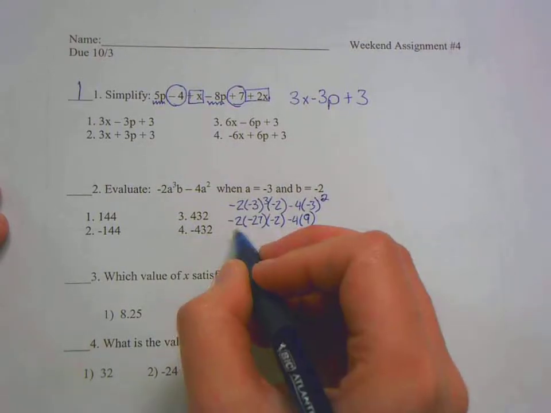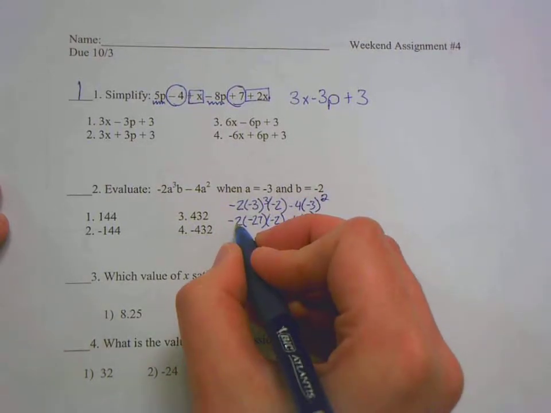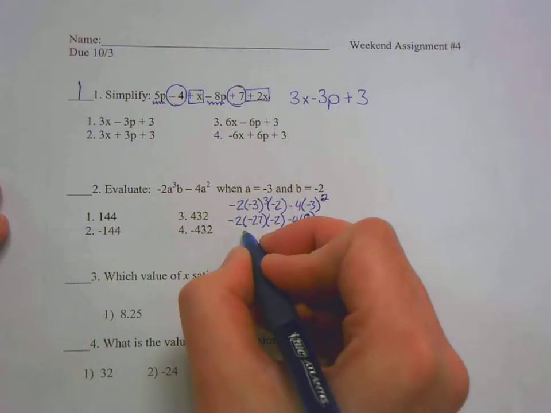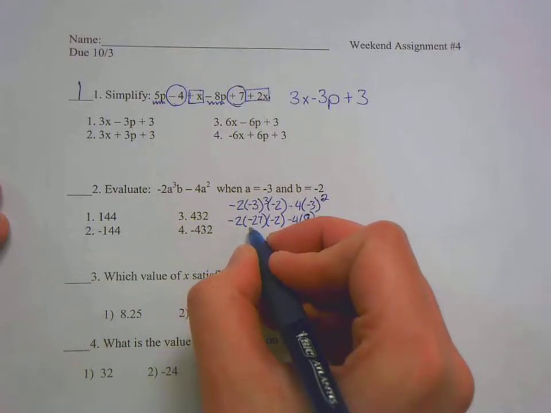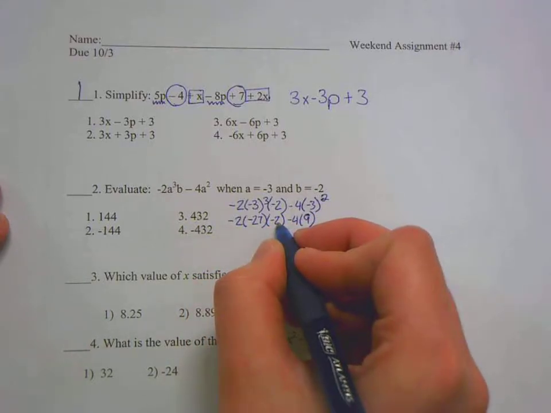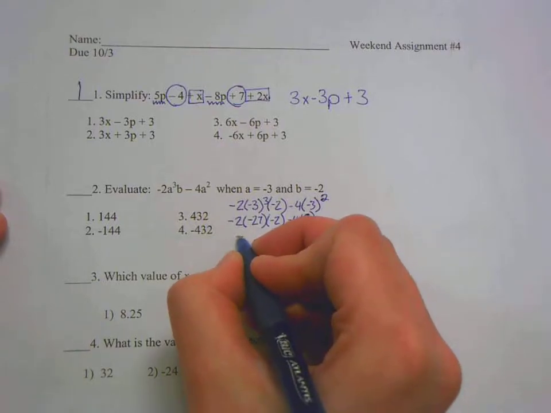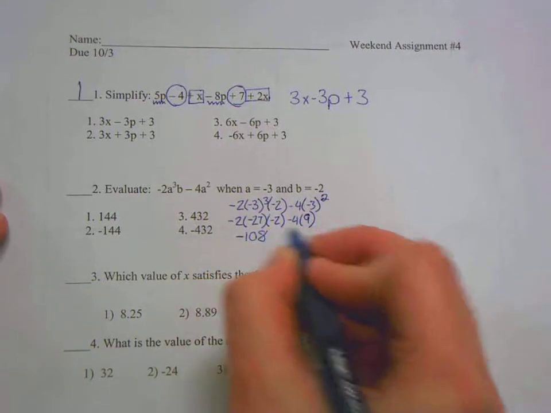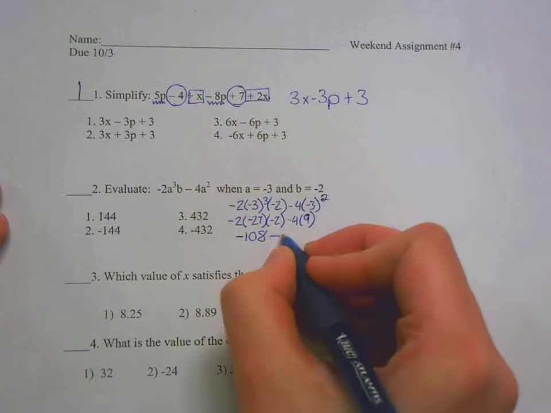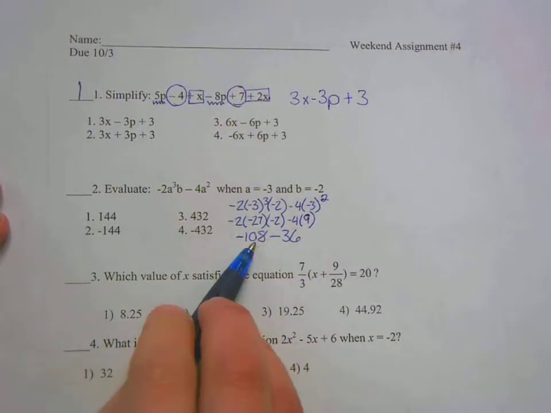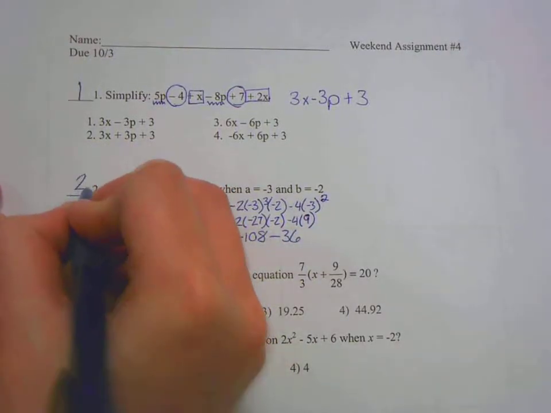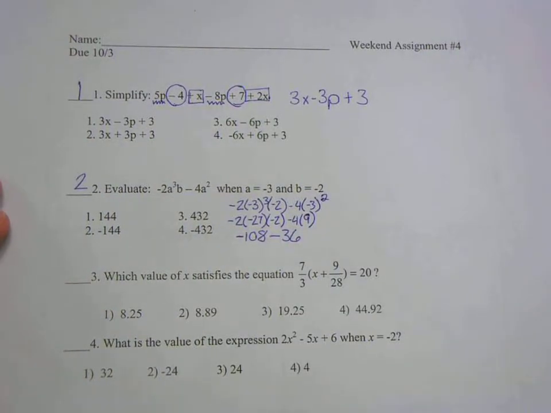Then I can multiply, and I'm just going to multiply left to right. So negative 2 times negative 27 would be a positive, and then timesing that also by negative 2 would be a negative 108. And then 4 times 9 is 36. And negative 108 minus 36 is negative 144.